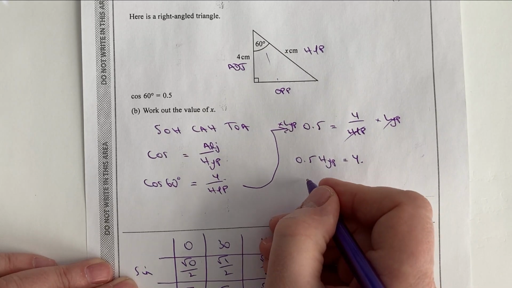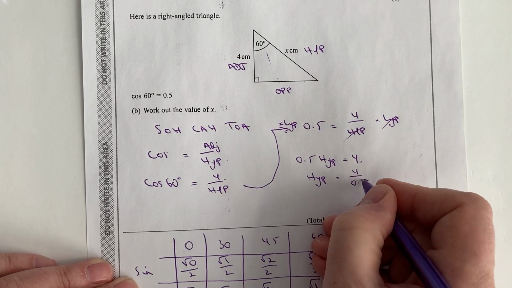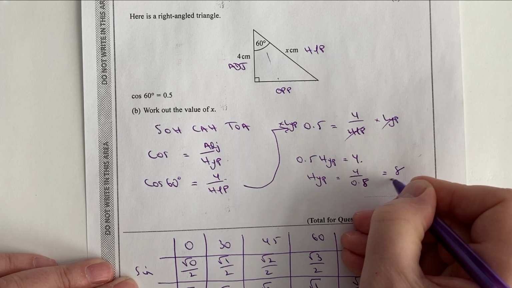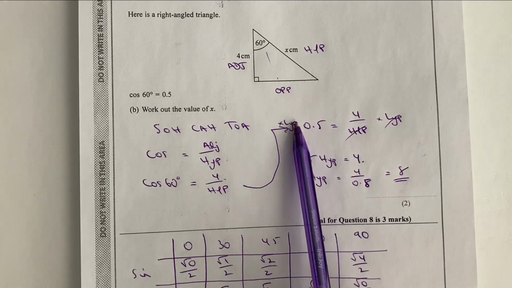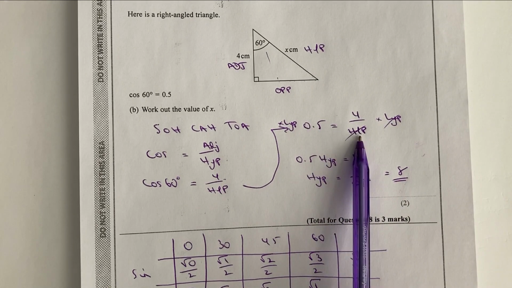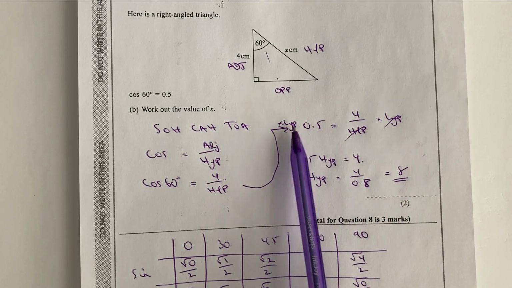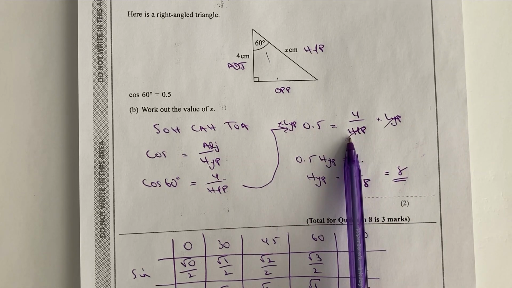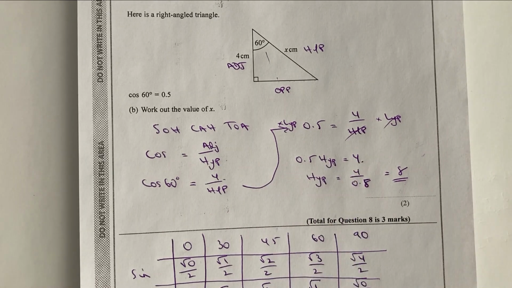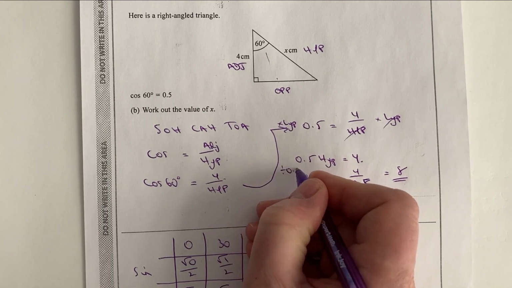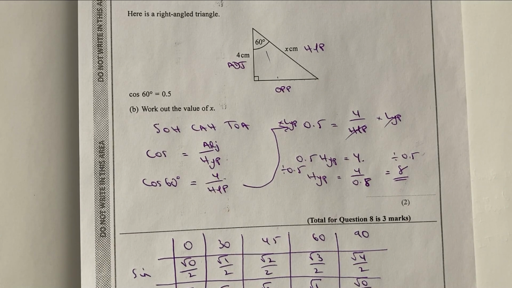Divide through by 0.5, so the hypotenuse equals 4 over 0.5, which equals 8. So it's actually 8 centimeters as an answer. Now, I appreciate this might be a little bit tricky, but basically when you've got the hypotenuse as the denominator, you need to multiply through by the hypotenuse in order to lose that denominator. Then I get hypotenuse times 0.5, which is this. That equals 4. And then effectively what I've done is divided through by 0.5. And that gives me 4 divided by 0.5, which equals 8.